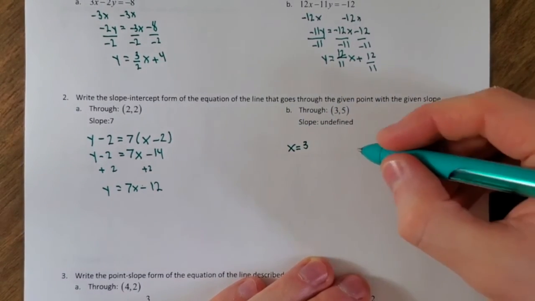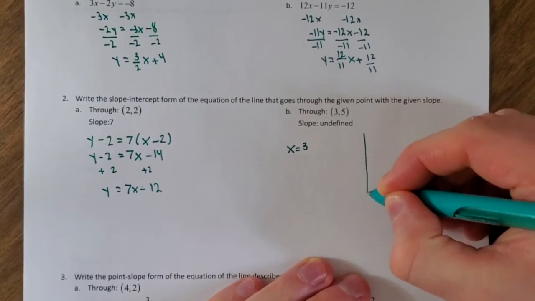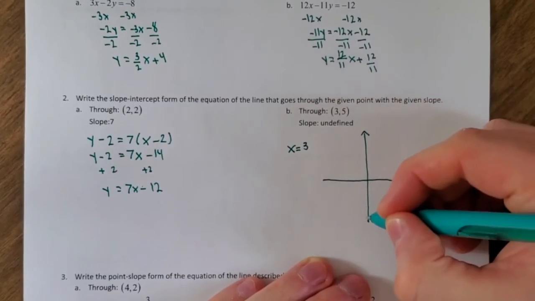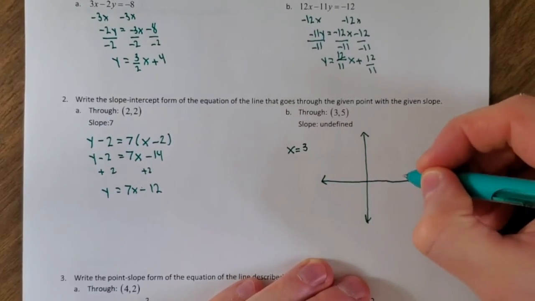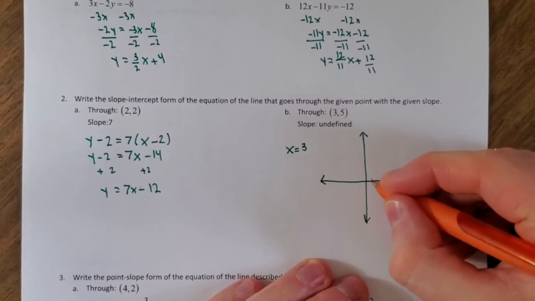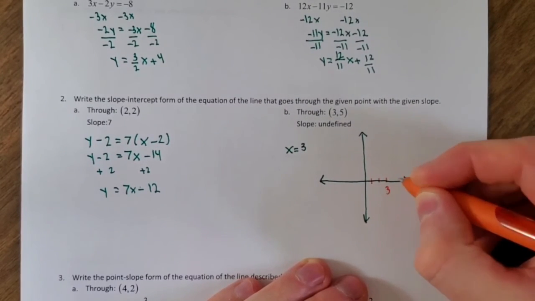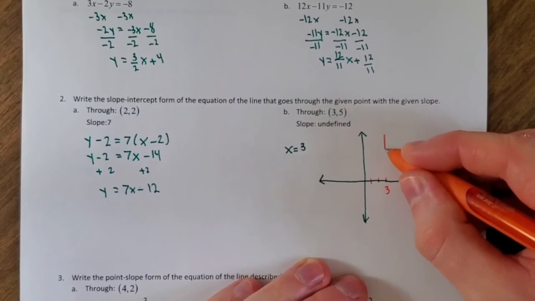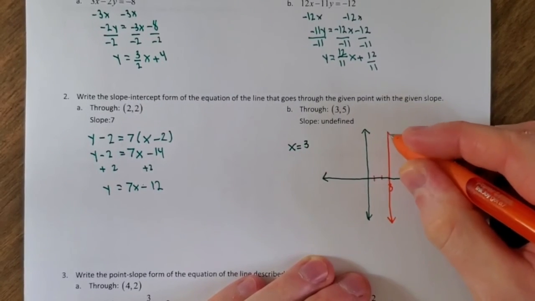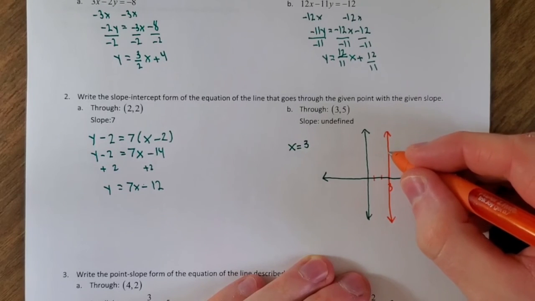And that's going to give us the equation for this line. If I want to make a quick sketch of it here, we've got our y-axis and our x-axis here. At 3, we'd have a vertical line which would contain the point (3, 5) right here.